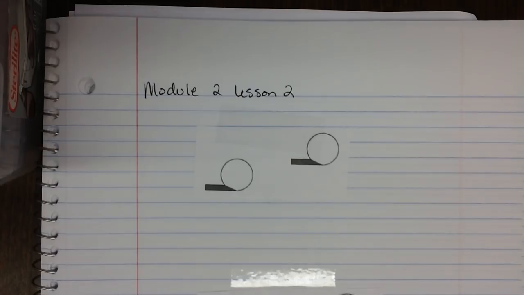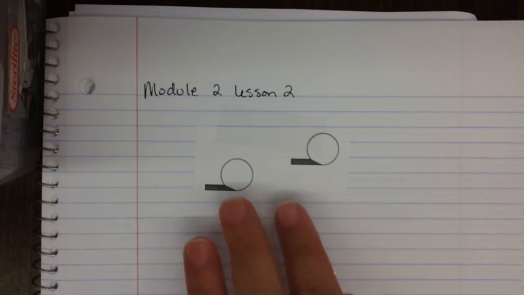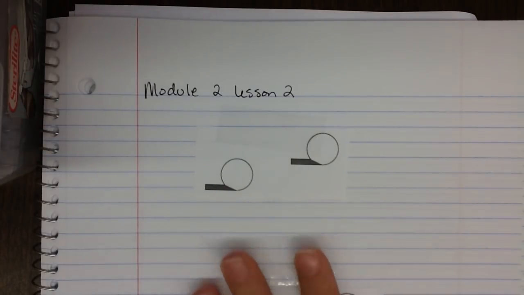In the following, we're going to describe how to move a transparency over a piece of paper to demonstrate the effect of these basic rigid motions, the effect each of these motions has on points on a plane. And we're going to start with a translation.